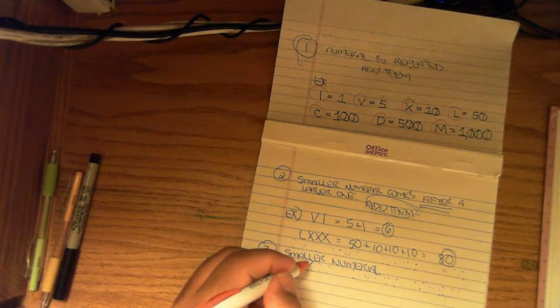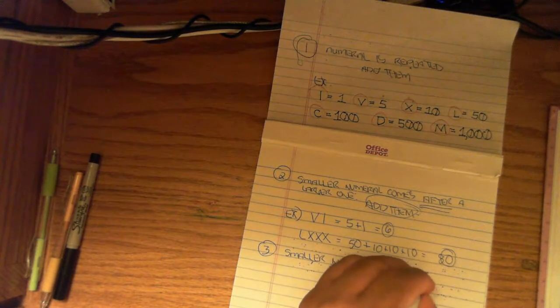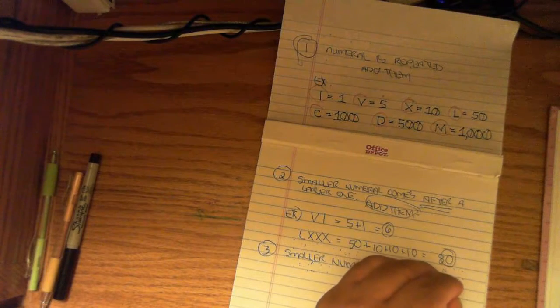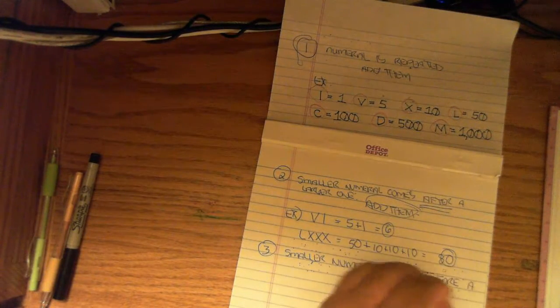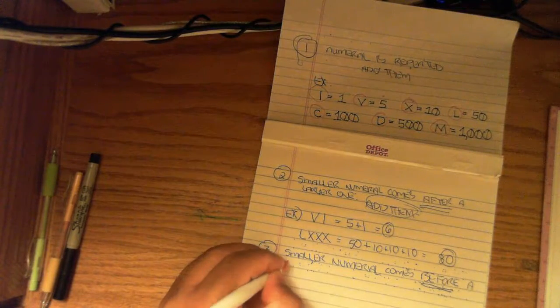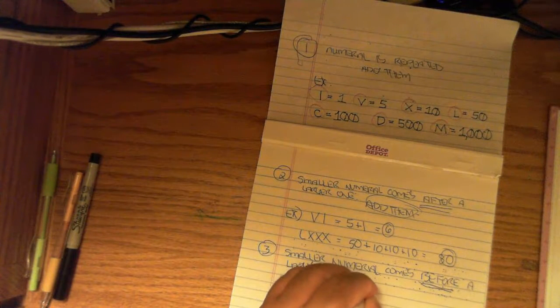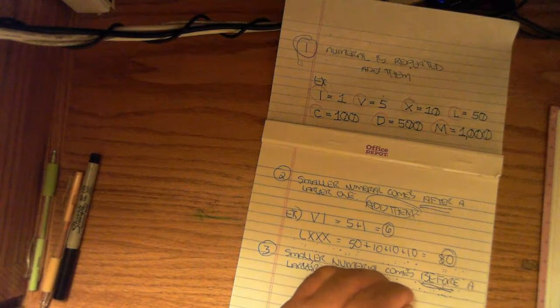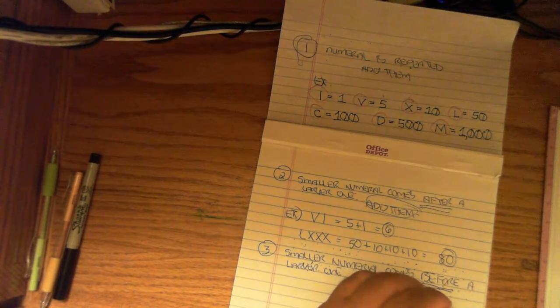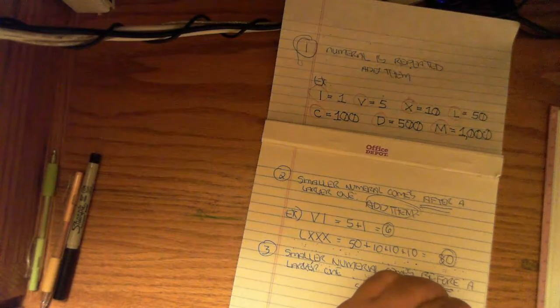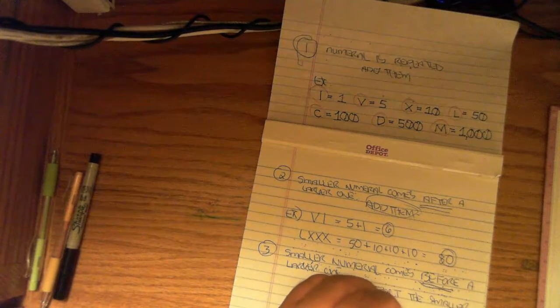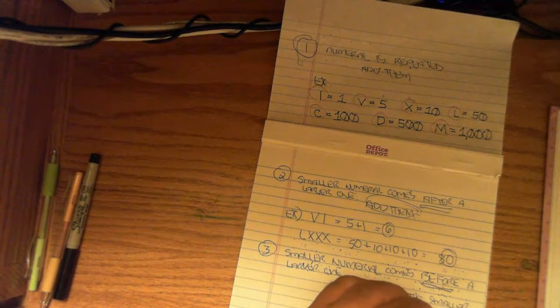When a smaller numeral comes before a larger one, we subtract the smaller from the larger.